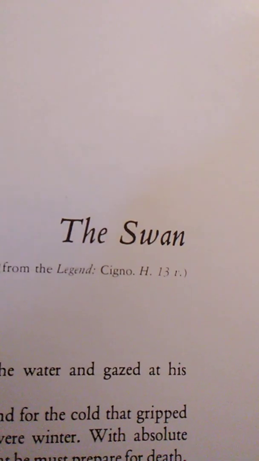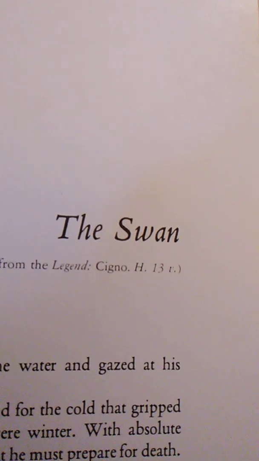This one is called The Swan. Okay. Yeah, I just want to make sure that, okay. This is called The Swan, from the legend Signo H13T or something like that. And we are going to look at the swan while I read this.